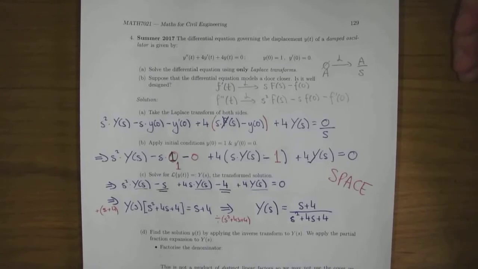Now what you should do at this stage is have a little look in the tables, and maybe I should probably have tables with me all the time, but I don't. It'd be great if I did.